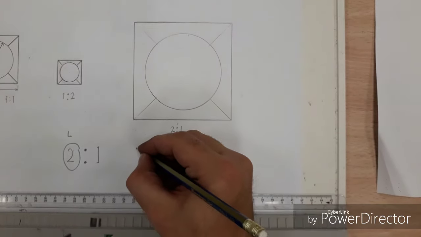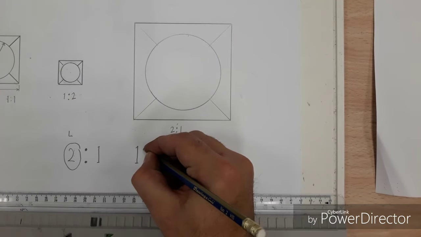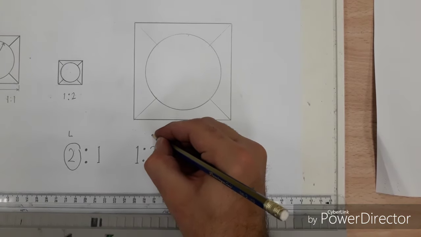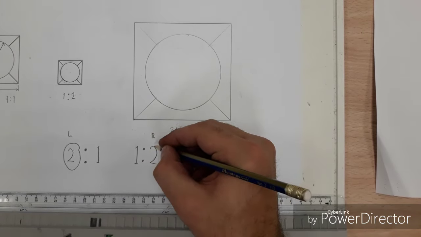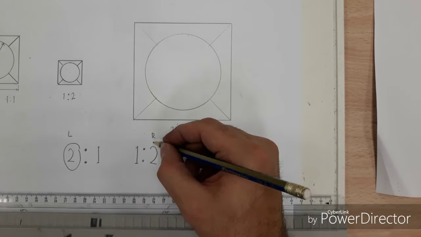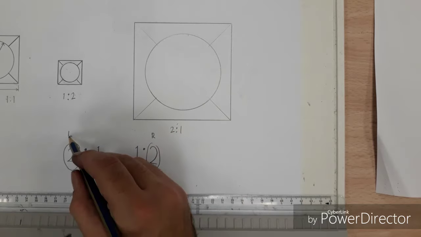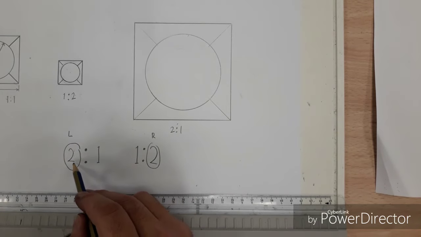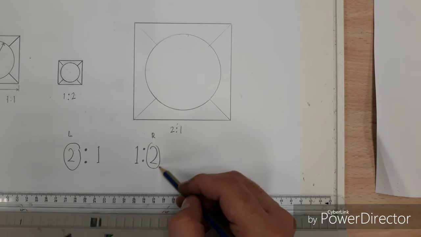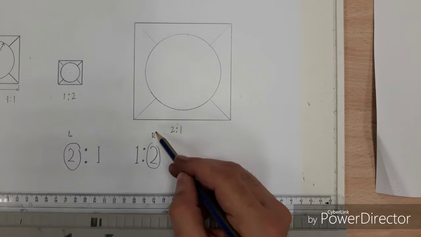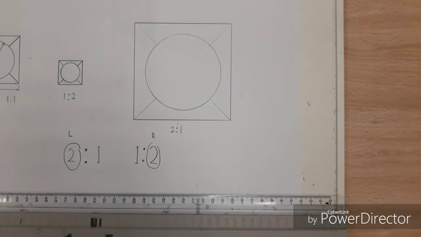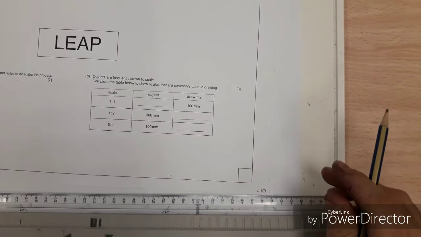The other way around, if we had the 1 on the left and a different number to the 1 on the right, R for right, we reduce by 2 times. So we reduce the measurements and divide by 2. This is the way that I remember it. We've got larger if the number other than 1 is on the left, L for left, L for larger, and reduce the size if the number other than 1 is on the right. So we reduce by 2. And that should hopefully allow you to answer a question like the one that you see here.